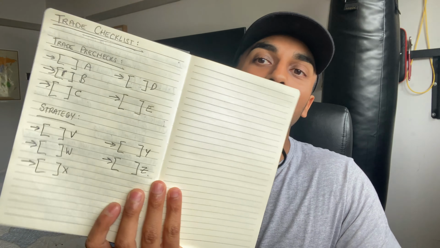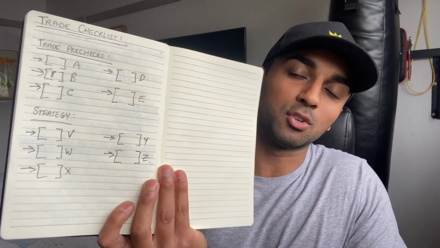So guys, never, ever, ever be lazy with the trade checklist. This trade checklist, as bland as it may be in my drawing, because it does look pretty bland. Of course, it's not actually bland when I'm actually trading.